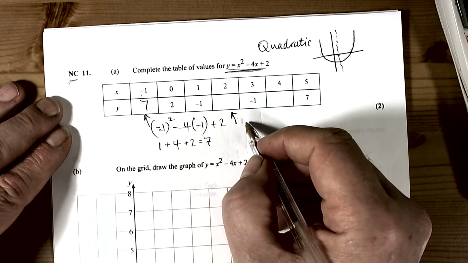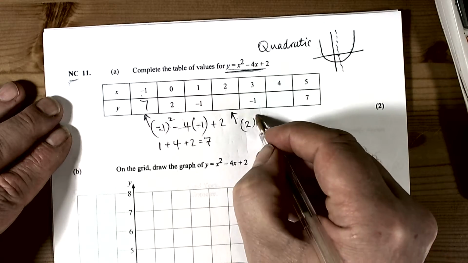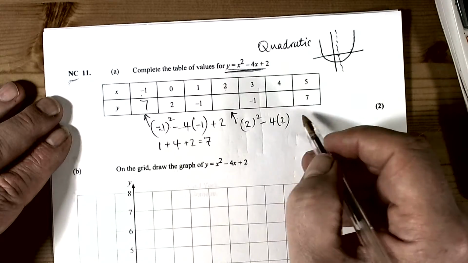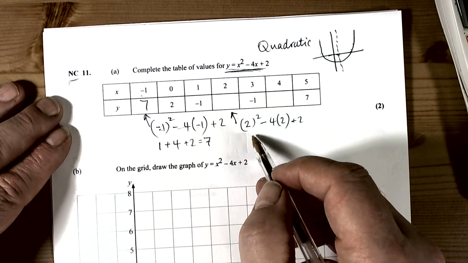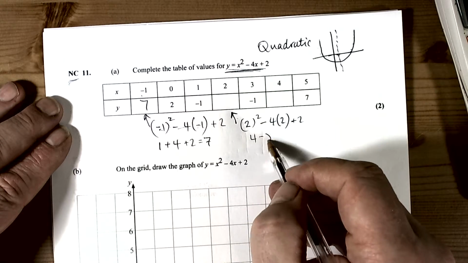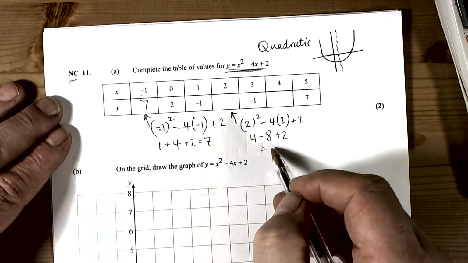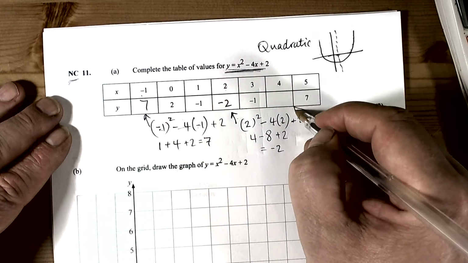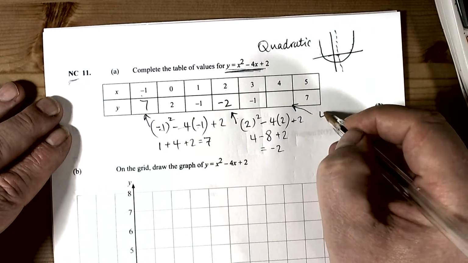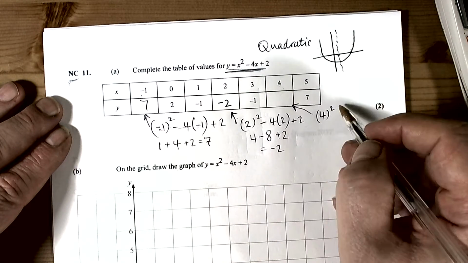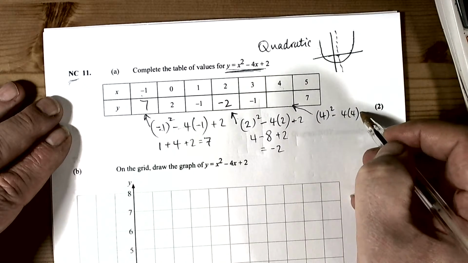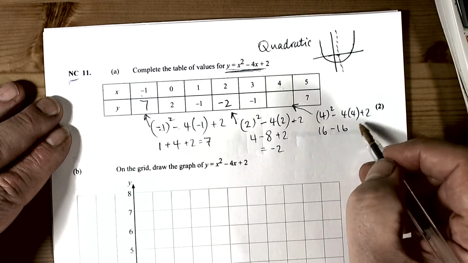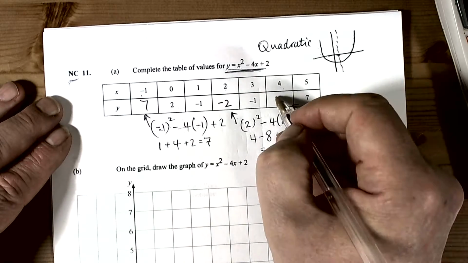For this one, the y value is square the x, take away 4 lots of the x value, plus 2. So 2 squared is 4, 4 2s are 8, so 4 take away 8 plus 2 gives an answer of -2. Then to get this answer here, we take the x value, 4, and square it, take away 4 times the x value and then add 2. 4 squared is 16, 4 4s are 16, and then we're adding 2, so that gives you an answer of 2.